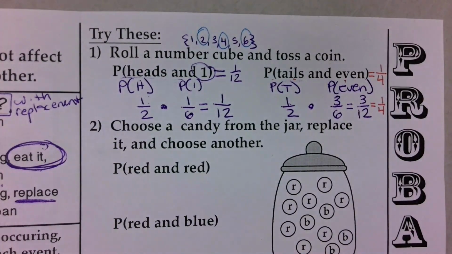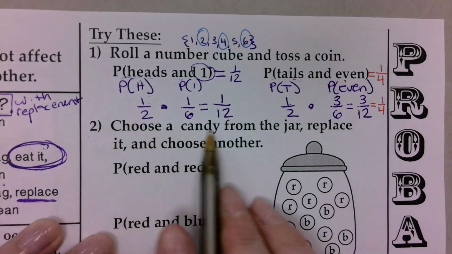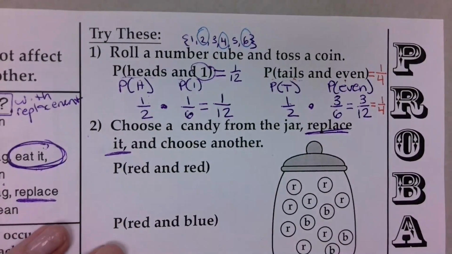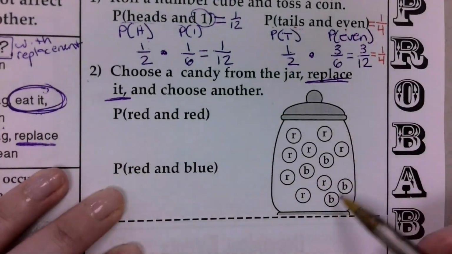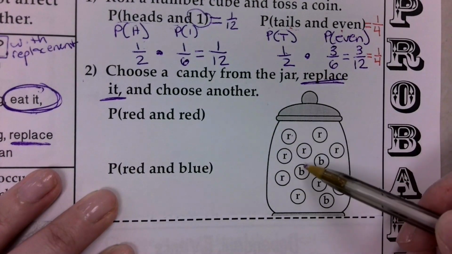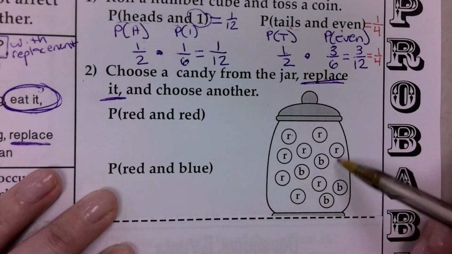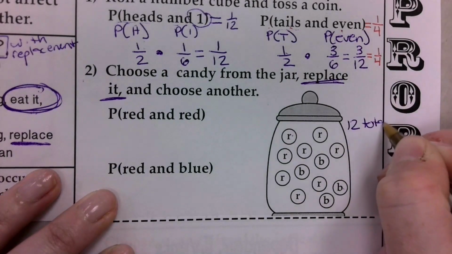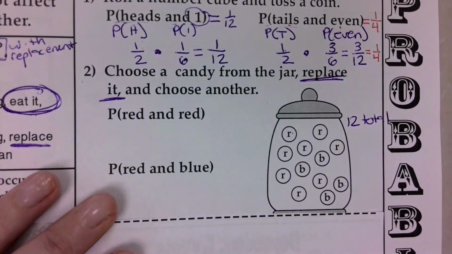I'm hoping that you're catching on to this, and if you're not, have no fear. We're going to practice tomorrow in class a whole bunch. Number 2 says choose a candy from the jar, replace it, again, now you know it's independent, and choose another. Here's our jar. Let's find out how many we have total. 1, 2, 3, 4, 5, 6, 7, 8, 9, 10, 11, 12. We have 12 total, which we need to know in order to do any probability.